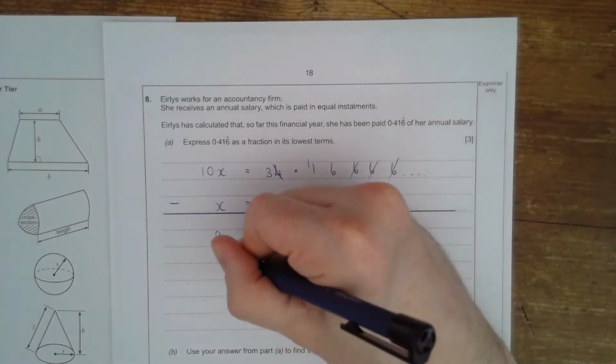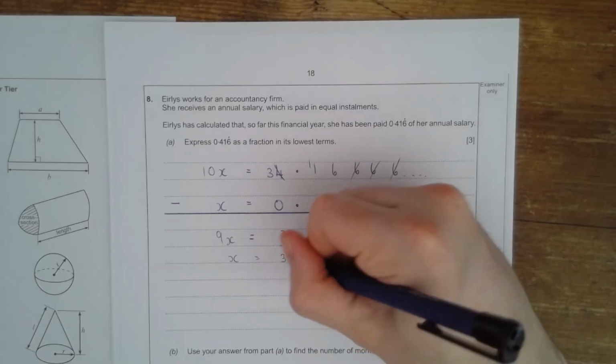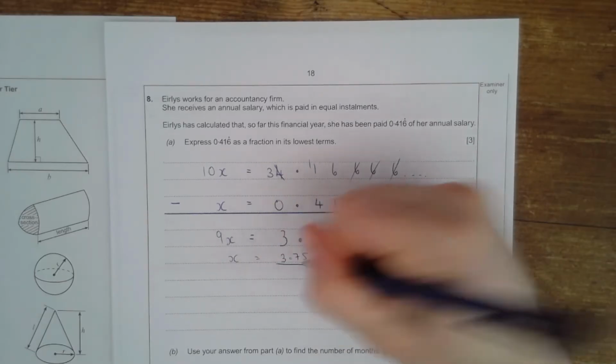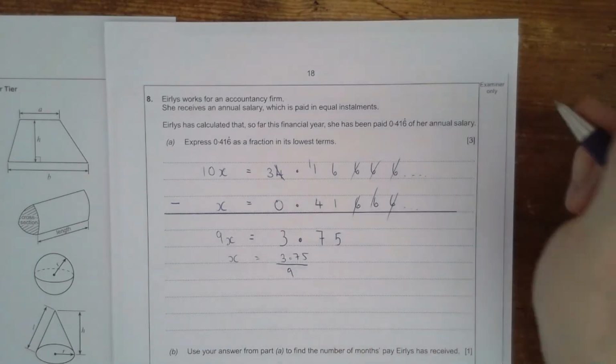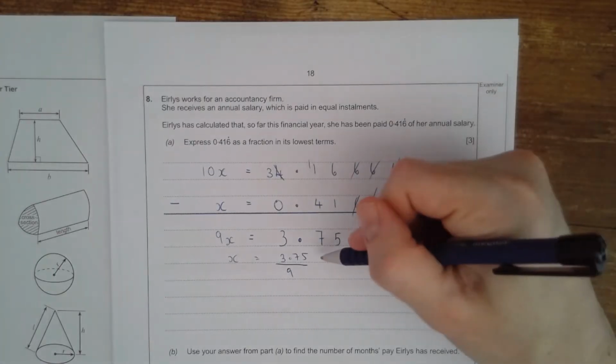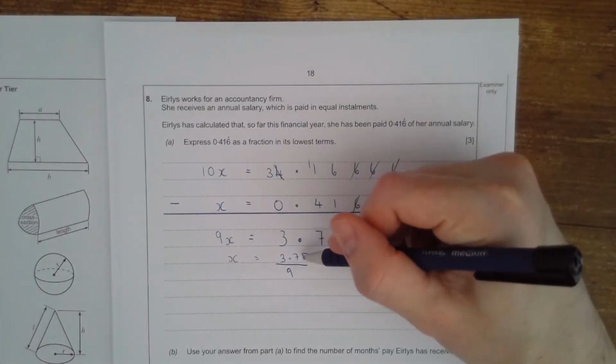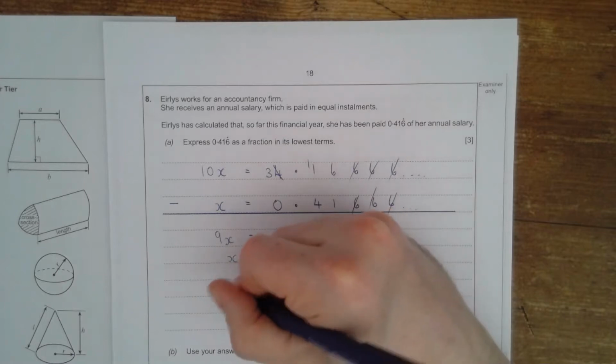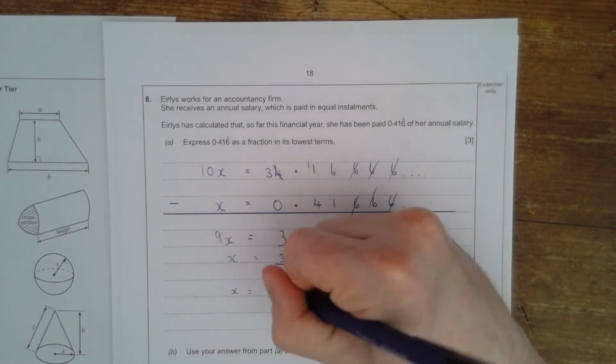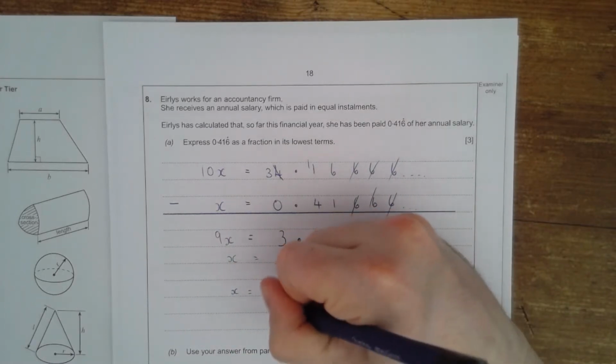Okay. Then I need to change it into a fraction, which is 3.75 over 9. Now, there's a big problem with that. It's not a fraction, so I've got a decimal in it. So what I need to do is times the top by 100 and times the bottom by 100 to keep it equivalent. So x is equal to 375 divided by 900.